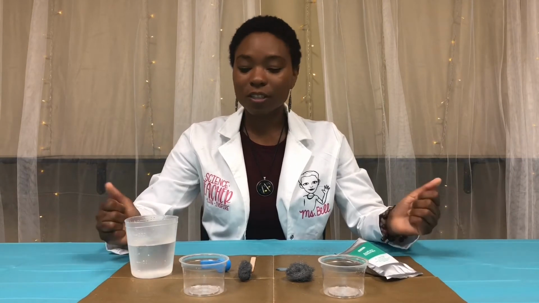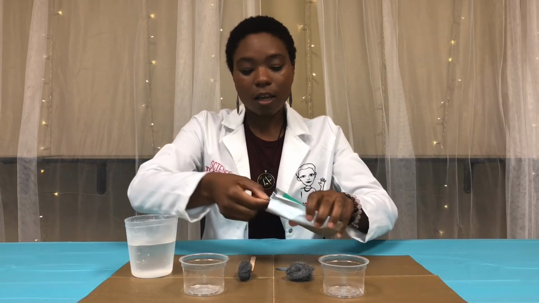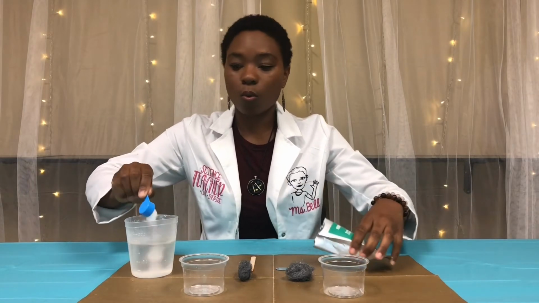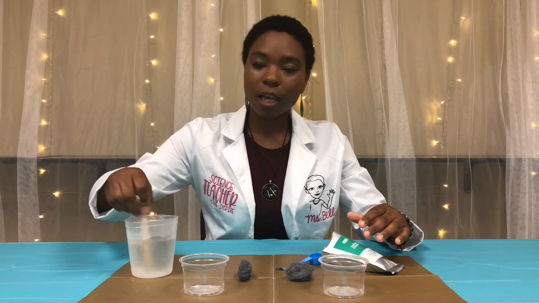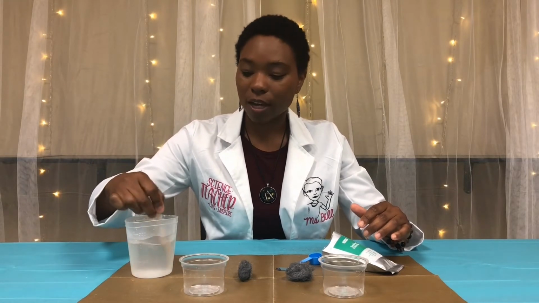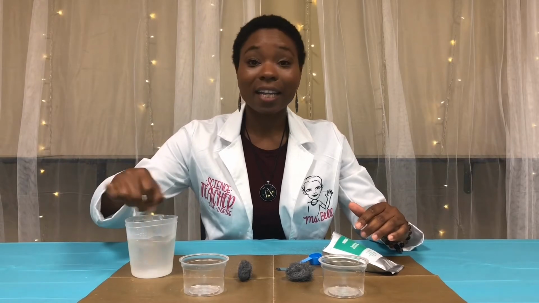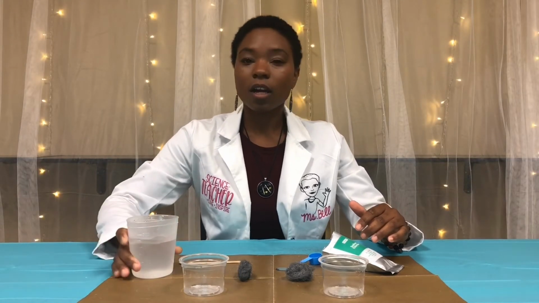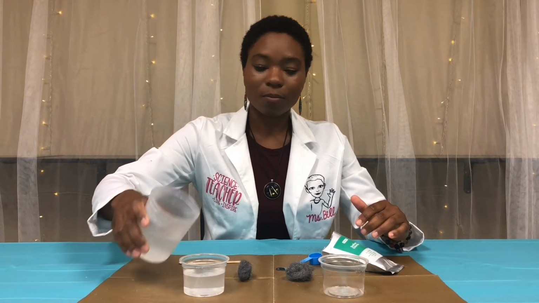Now the first step is to take a scoop of the sodium chloride and pour it into the warm water and stir. Make sure that you get the sodium chloride dissolved into the warm water. Next, divide the solution evenly between the 2 cups.